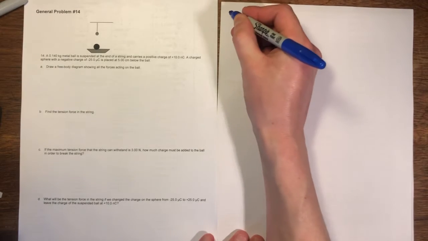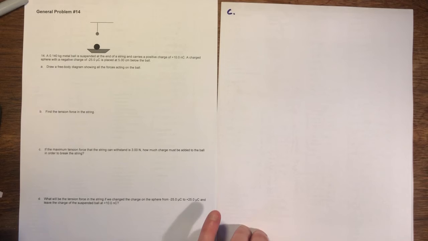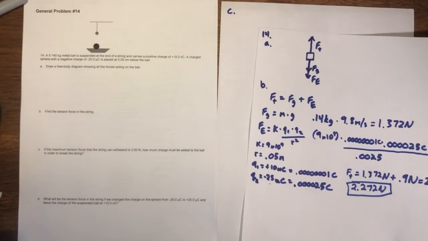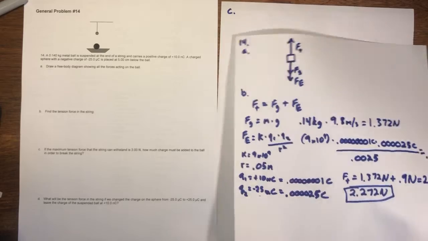All right, this is general problem number 14, part 2. So we're going to start with letter C. It says, if the maximum tension force that the string can withstand is 3 newtons, how much charge must be added to the ball in order to break the string? So you're going to need this information. You will still need this, so hold on to this, or just keep it handy.